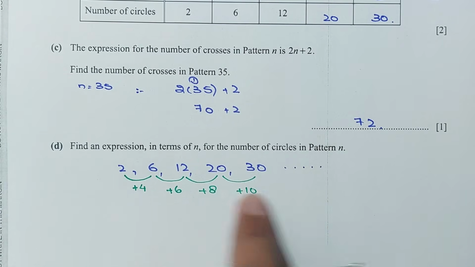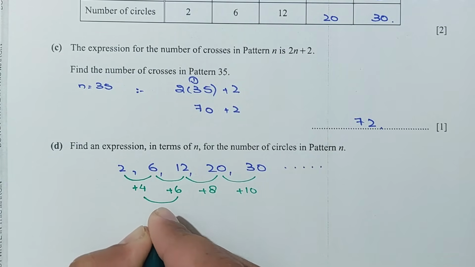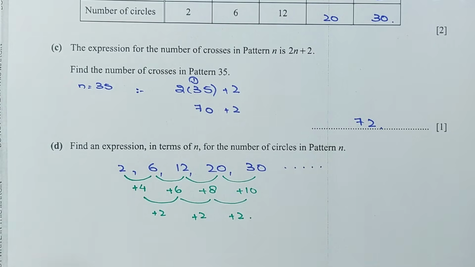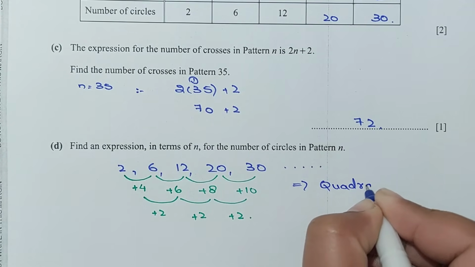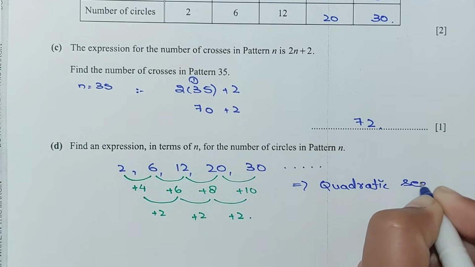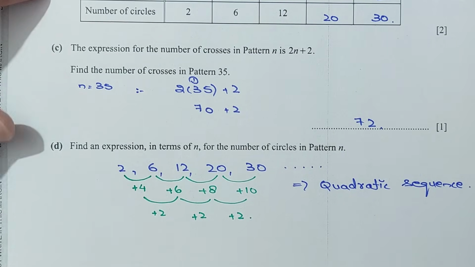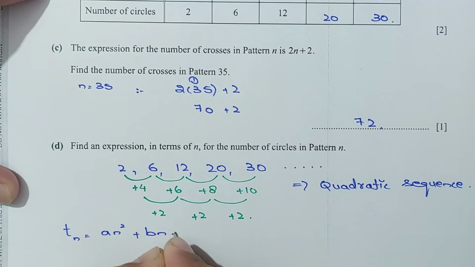This is not a linear sequence. It's obviously quadratic, since the differences are adding 2 each time. So for a quadratic sequence, the nth term, we can say Tn, is an square plus bn plus c. Now what is a, what is b, and what is c?